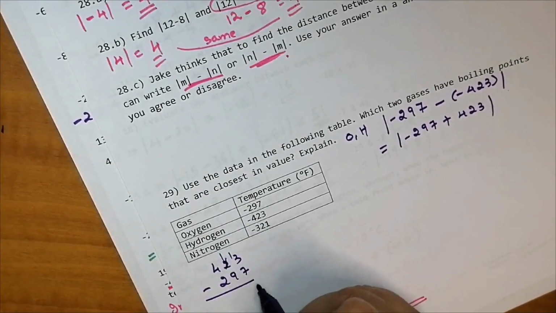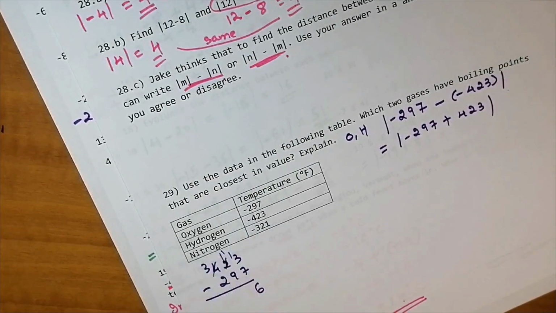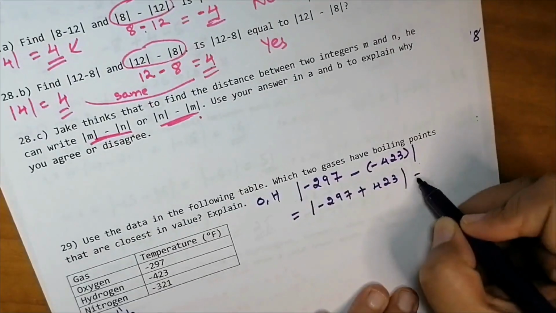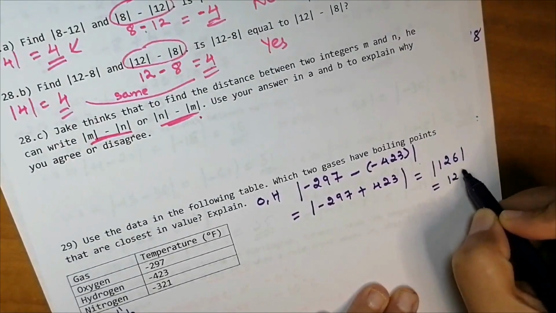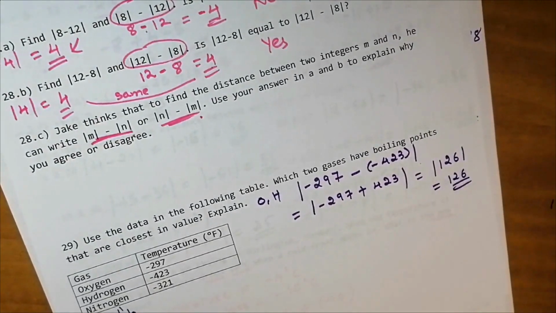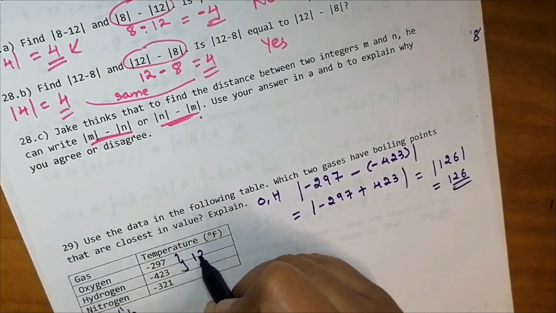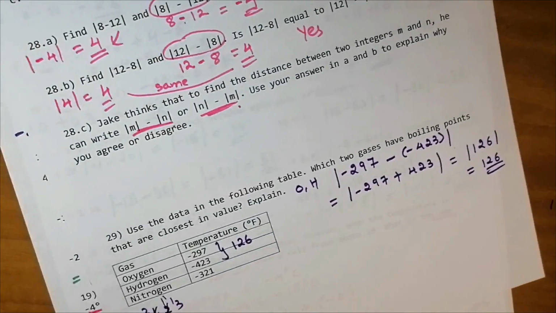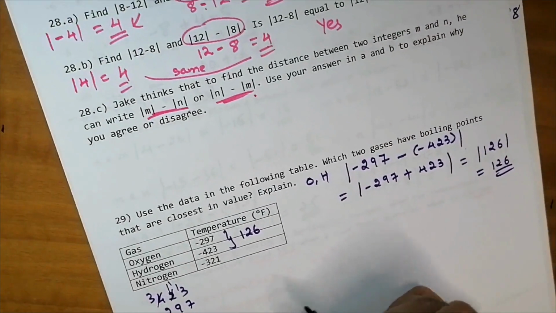Okay, so we do this here, right? 13 minus 7 is now 6. Then we cut this and we get 1 here, so 11 minus 9 is 2 and 3 minus 2 is 1. So this is absolute value of 126, which is 126. Okay, so between these two it is 126. Fine. Let's go to the next one, hydrogen and nitrogen.